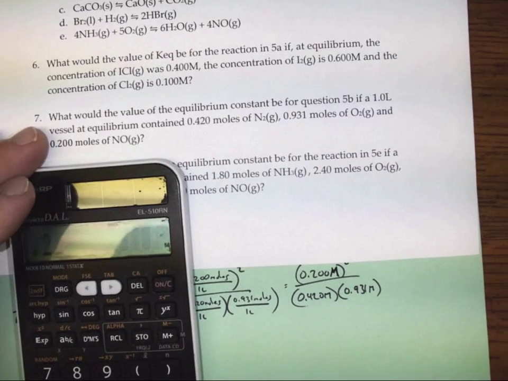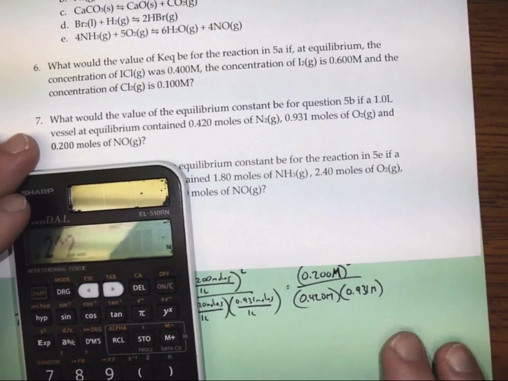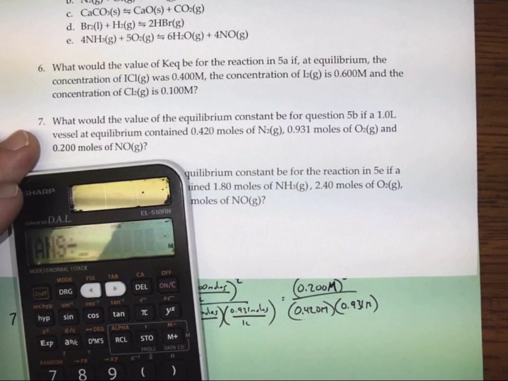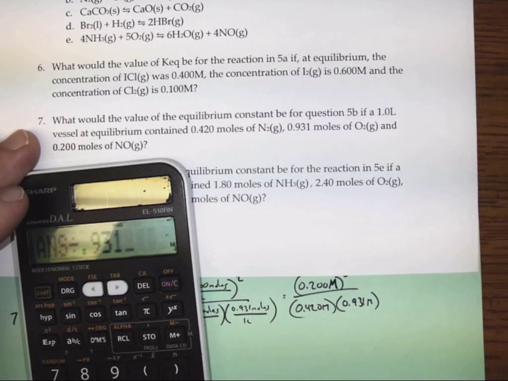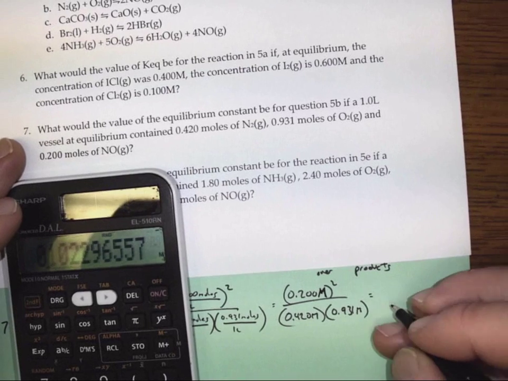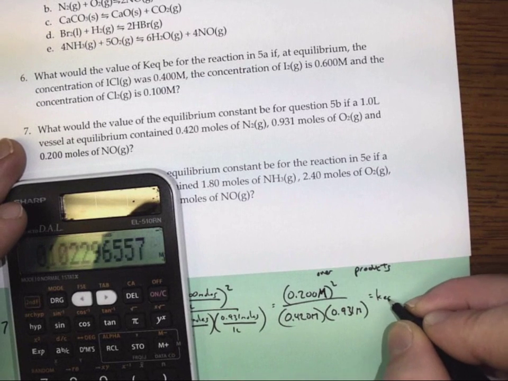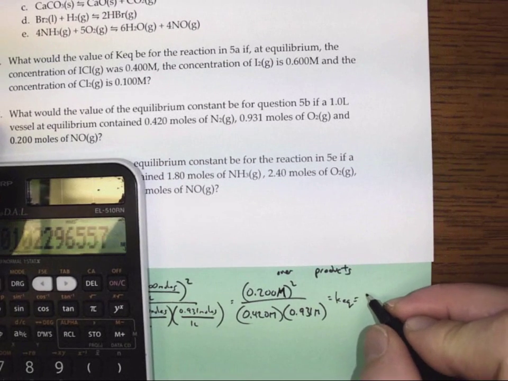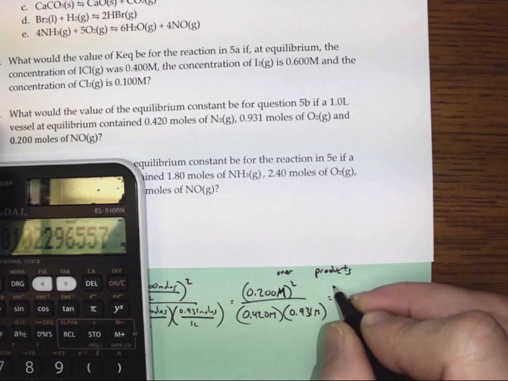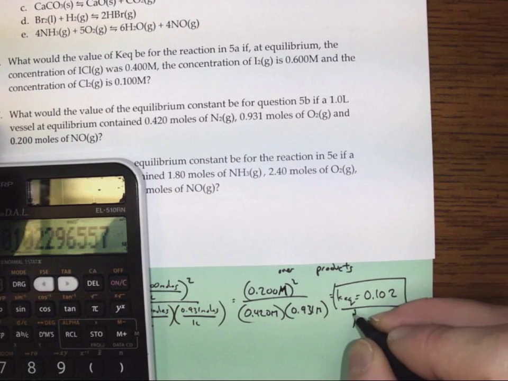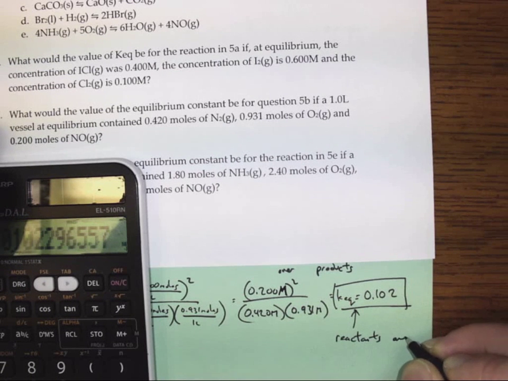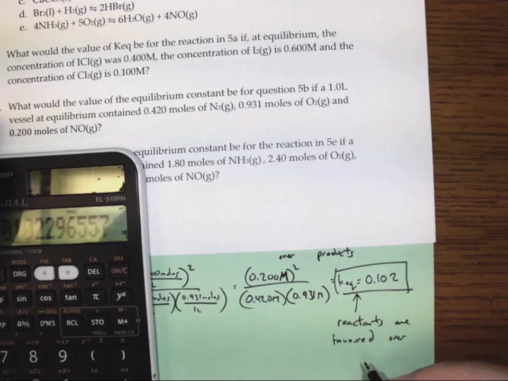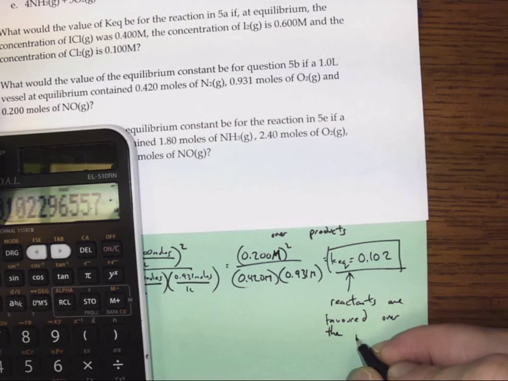All right, so what do we got? 0.2 to the power of 2 on the top. We're going to divide that by 0.42 and divide that by 0.931. So we get a KEQ value, which is 0.102, which again suggests that the reactants are favored over the products.